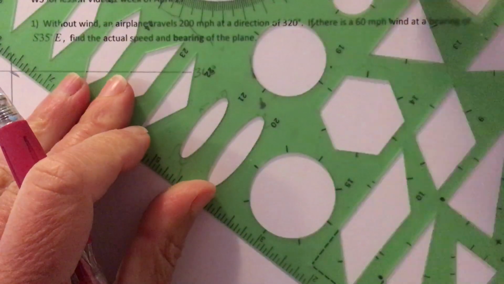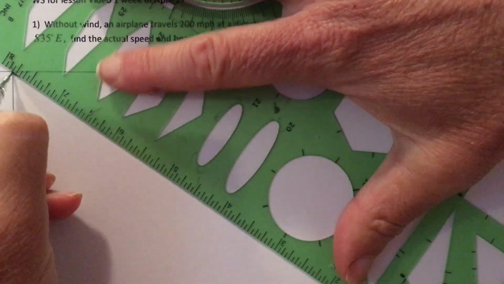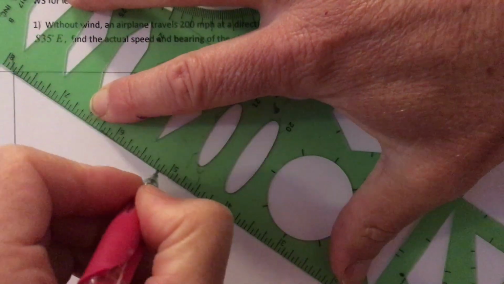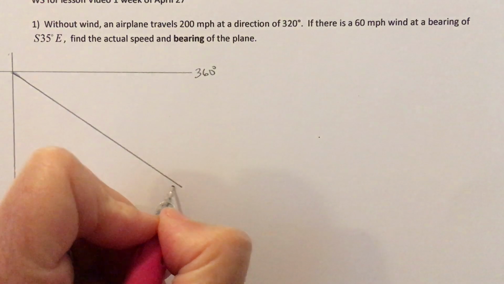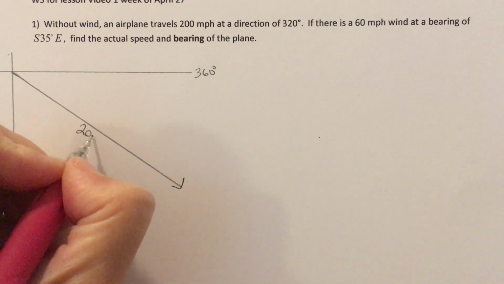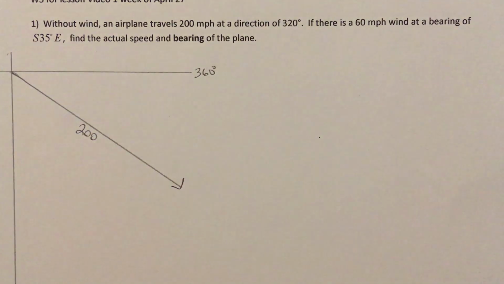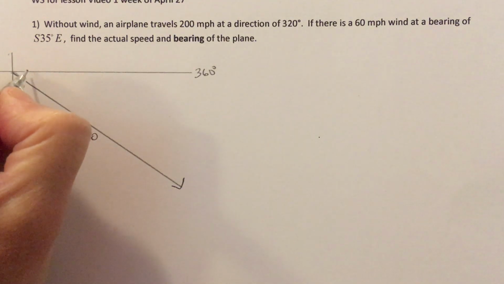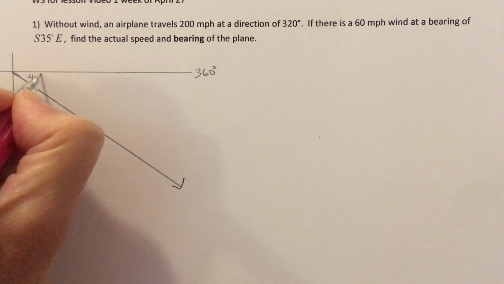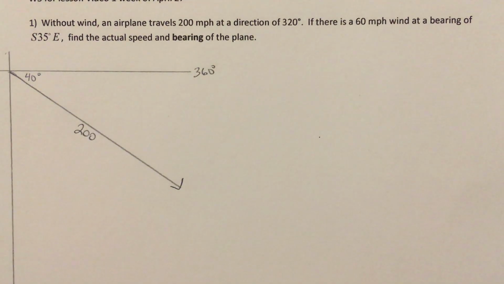Okay, and 200 miles an hour, of course, is pretty far, but we don't want our picture to take up too much space and not have anywhere to work. So I'm going to go ahead and draw it like that. Okay, and this is 200. That would be, of course, the magnitude, and this is 40 degrees from there to there, okay?